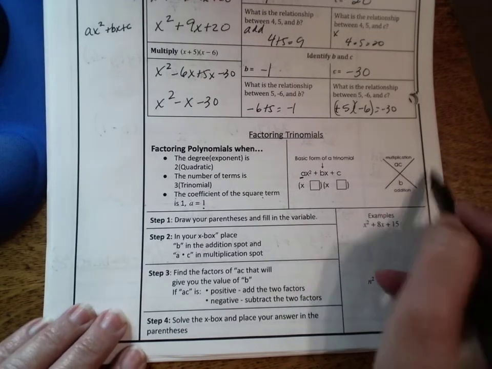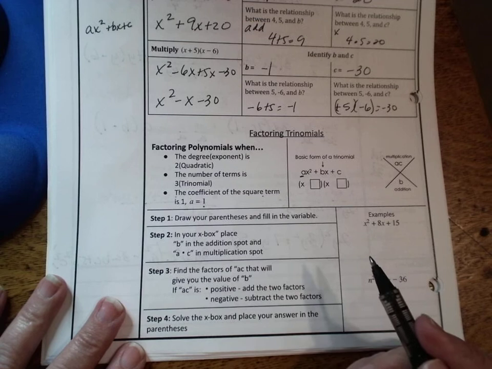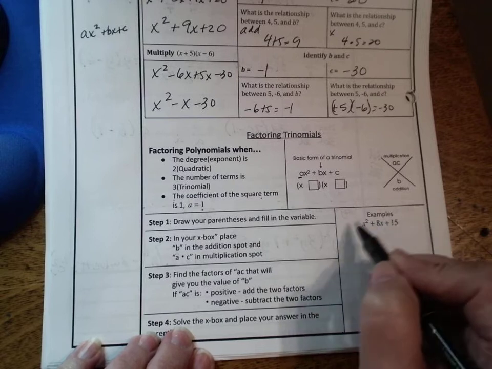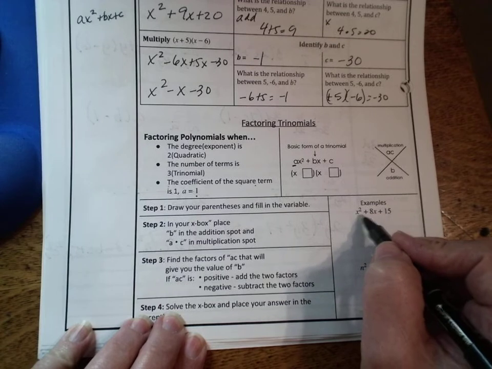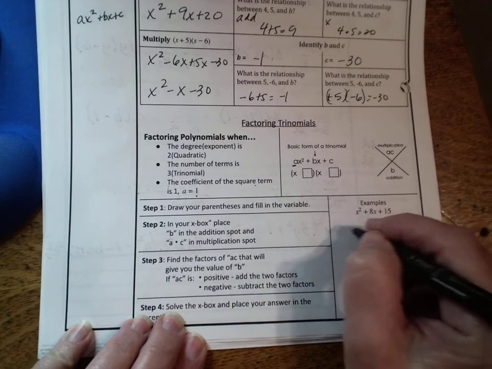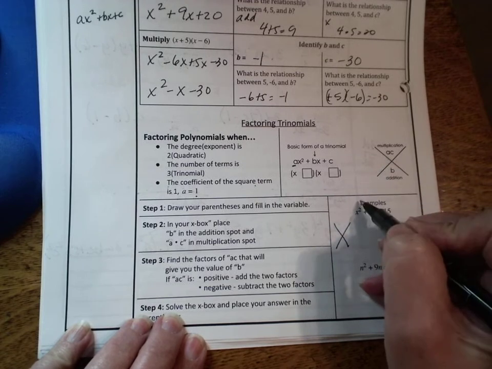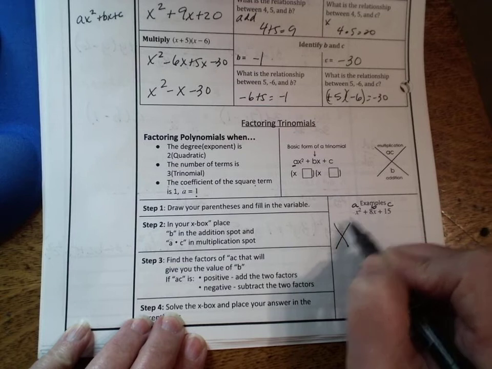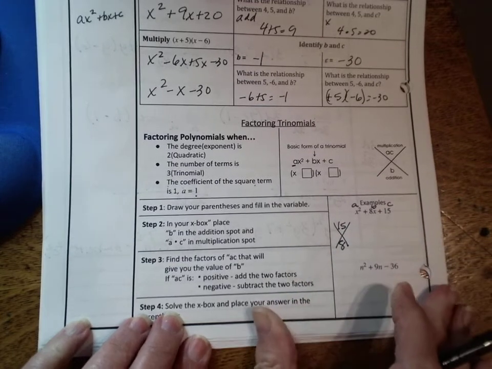So this is going to be similar to what you were doing on Delta Math. Draw your parentheses and fill in your variable. So what they're saying is, we're going to factor this. First, if you want, draw your x term, your a times c. This is your a term, that's your c term, that's your b term. Basically, you have 15 times 1, which is 15. Your b term is going to be down here, 8.